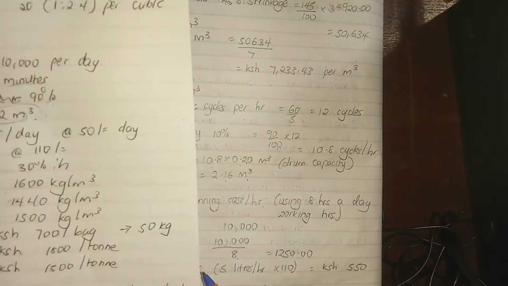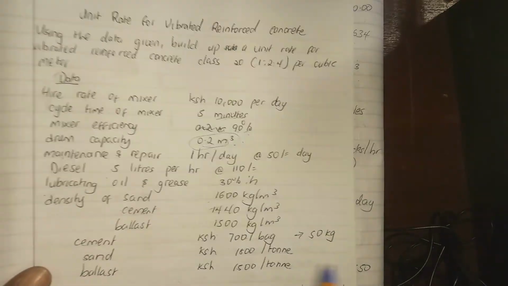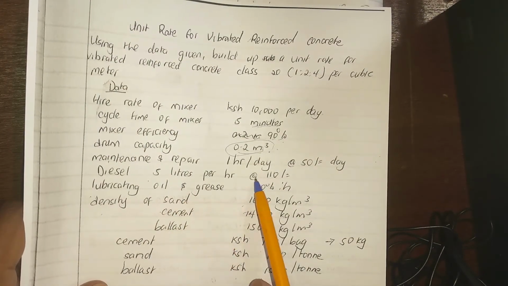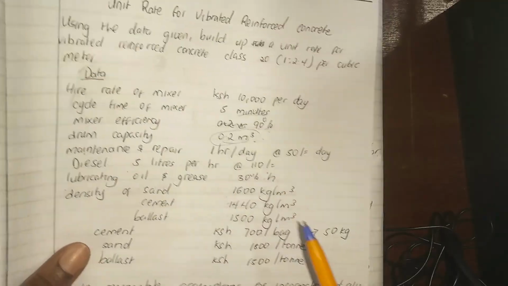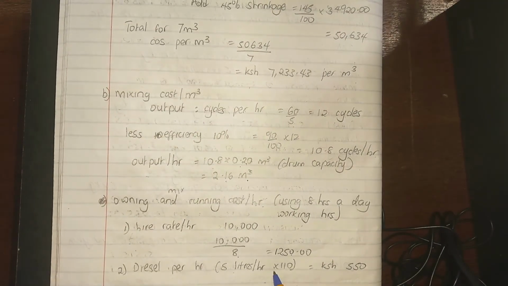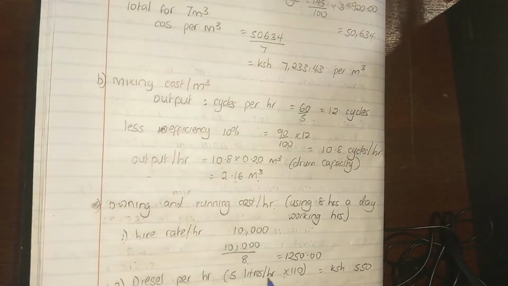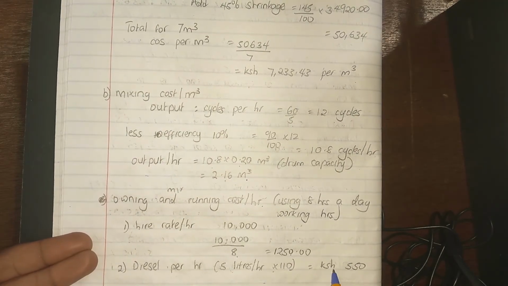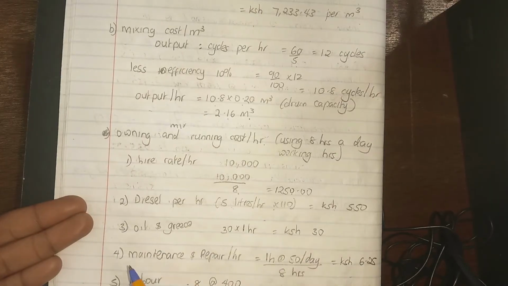We go to diesel. We are told we shall use 5 liters per hour, each 110. And we want diesel per hour. So it's 5 times 110. We get 550. The next one is oil and grease.